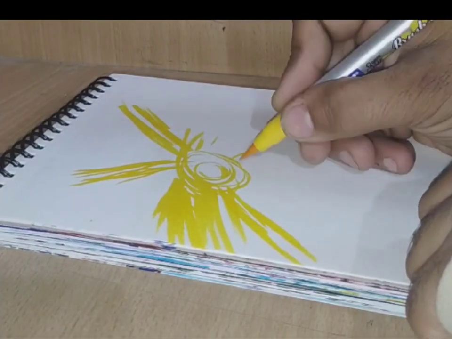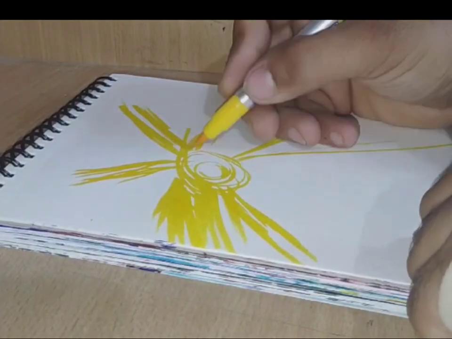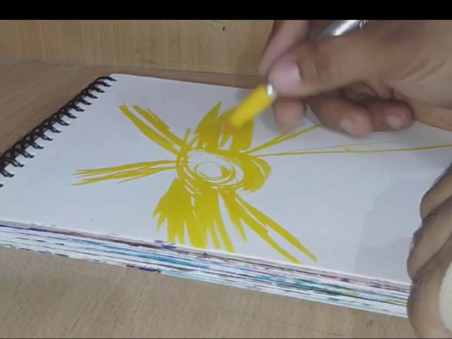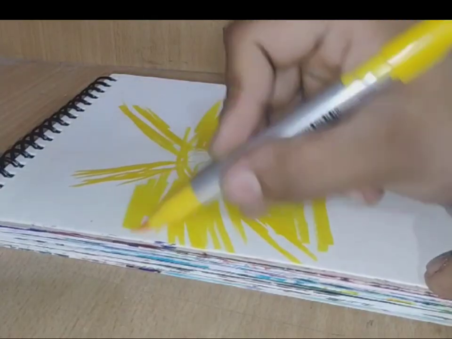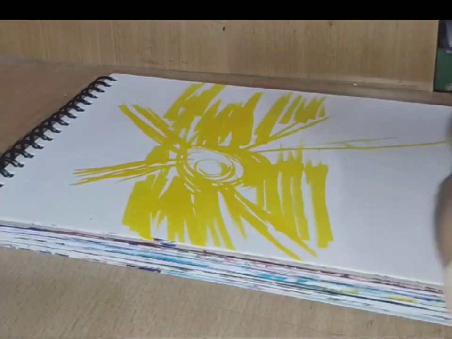Starting off, the winter landscape. I will be drawing a sunrise in a winter landscape where there is snow everywhere, where there's a little town in Siberia and the sun is rising.